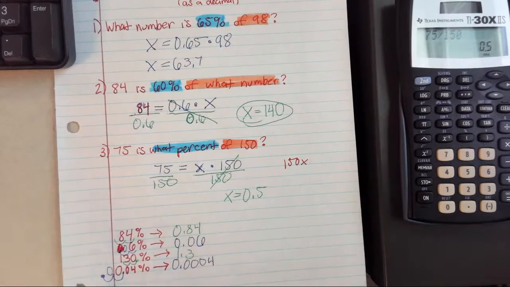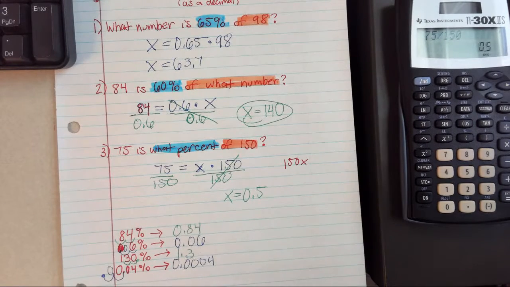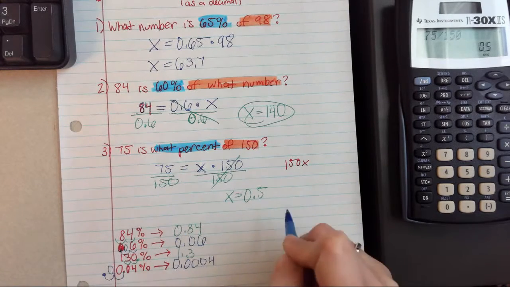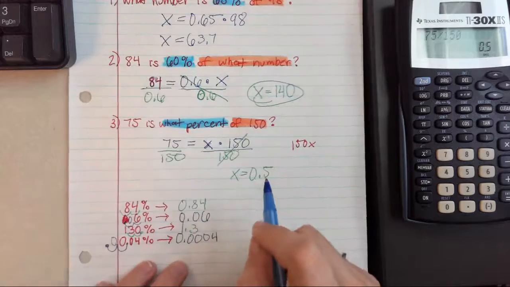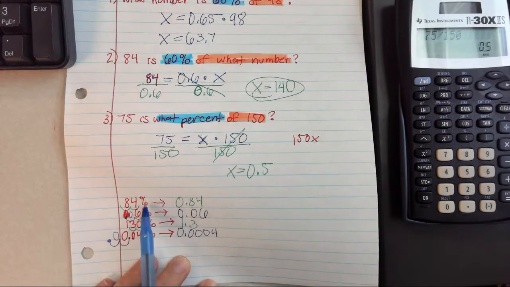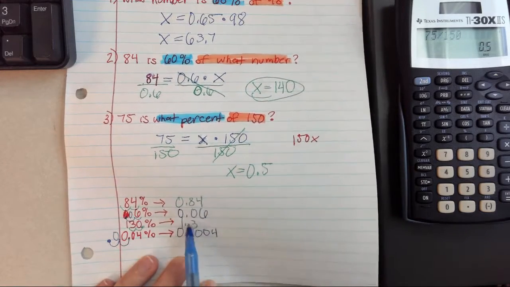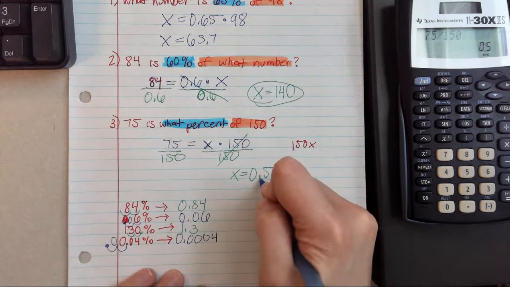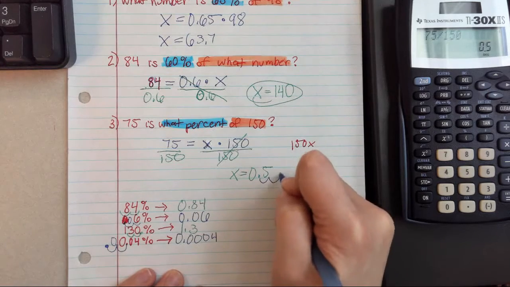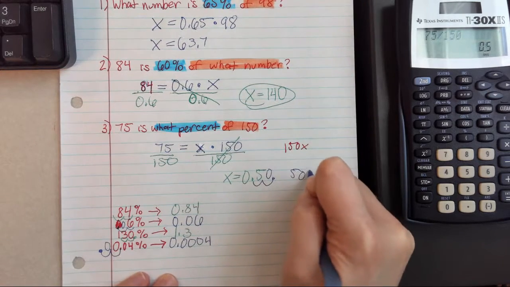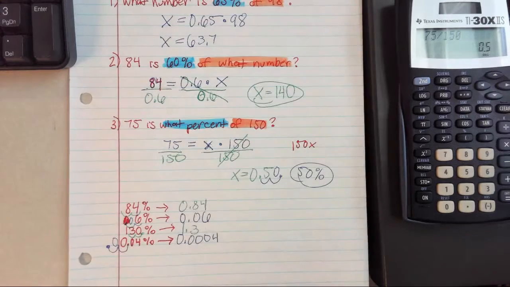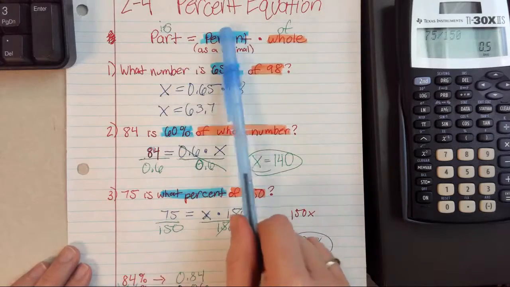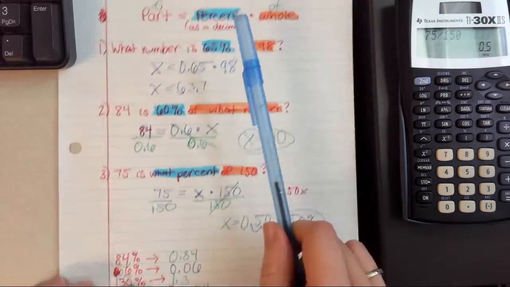And then the only mistake that a lot of people make on this problem is that when it says what percent, you need to change that back into a percent. Before, when we were going from percent to not a percent or a decimal, you moved it to the left. Now if I'm trying to turn it into a percent, you go to the right. Fill in that gap, and it would be 50%.